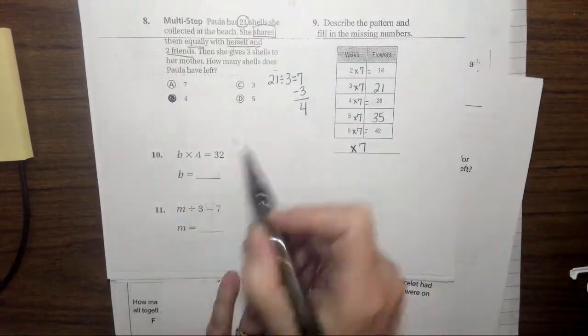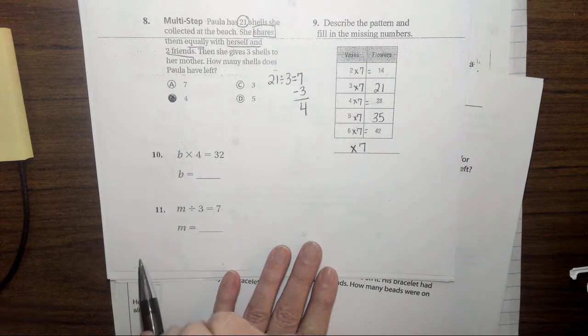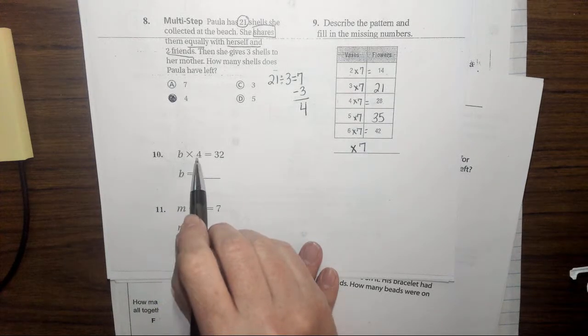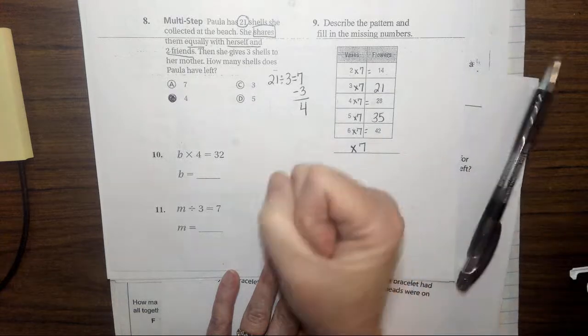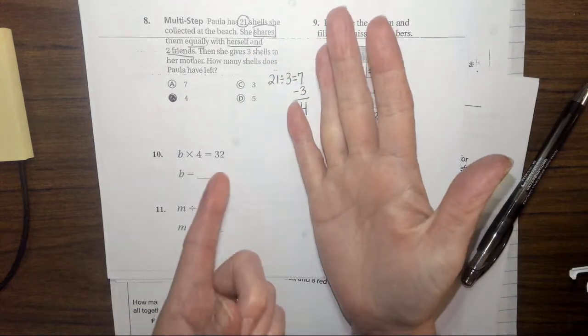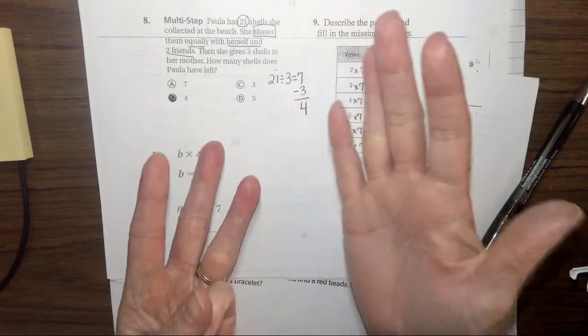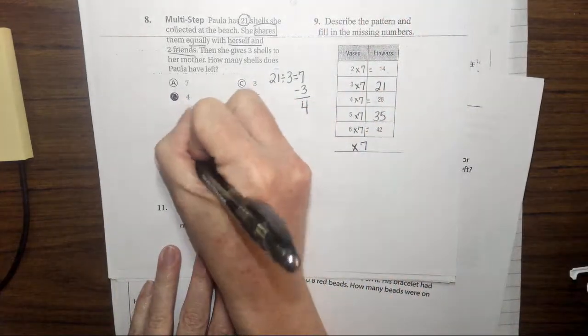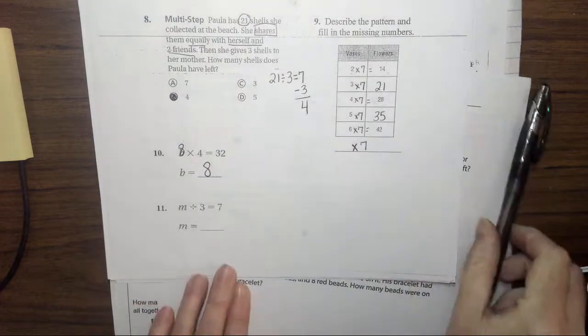Okay. And number 10, b times 4 equals 32. So what can I multiply times 4 to get 32? Let's count by 4s. 4, 8, 12, 16, 20, 24, 28, 32. We get 8. So b equals 8.